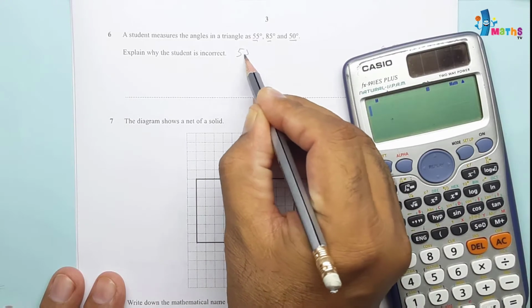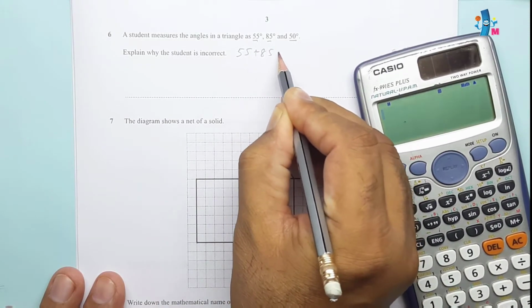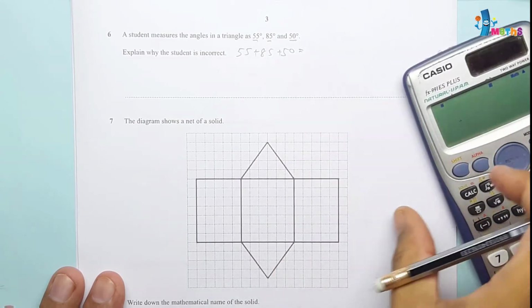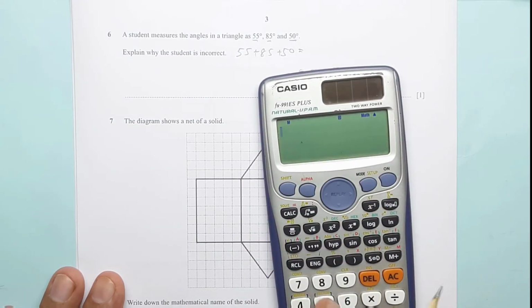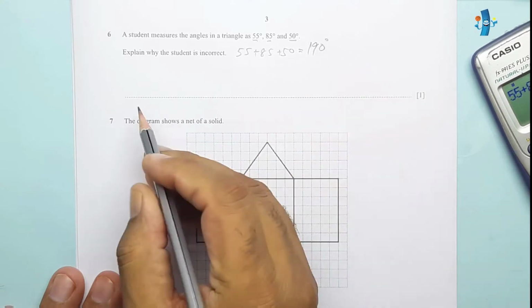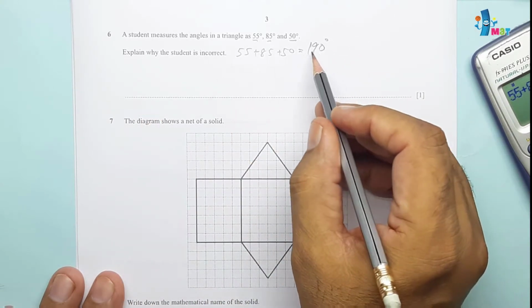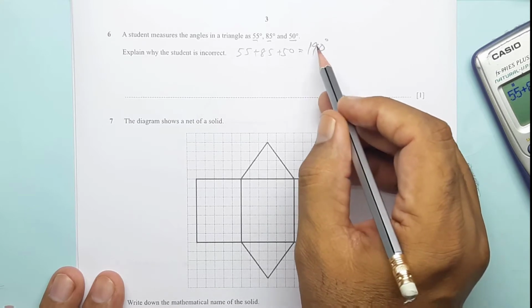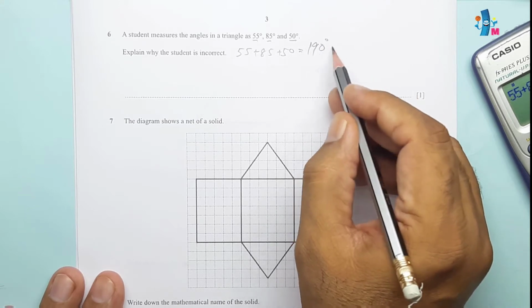So if we add 55 plus 85 plus 50, this is equal to 190. This is 190 degrees, which is not right for a triangle. The sum of the 3 angles of a triangle should add up to 180 degrees.